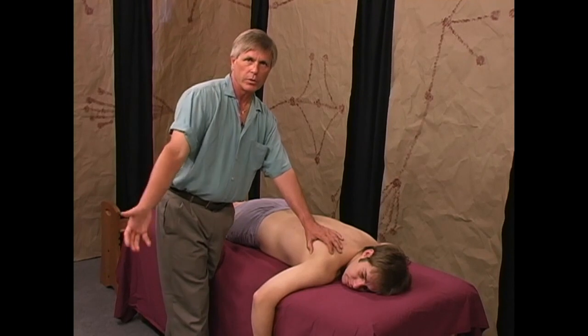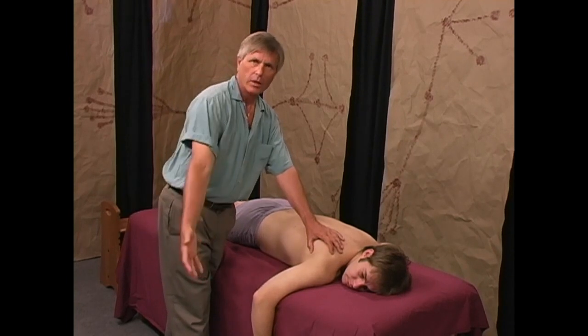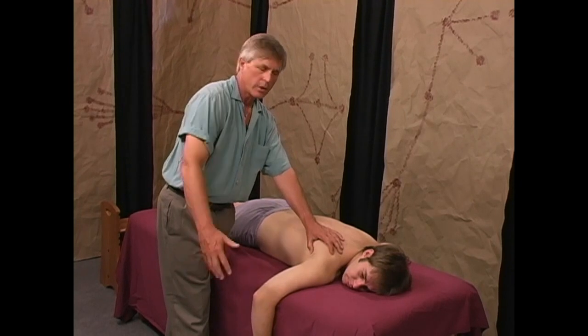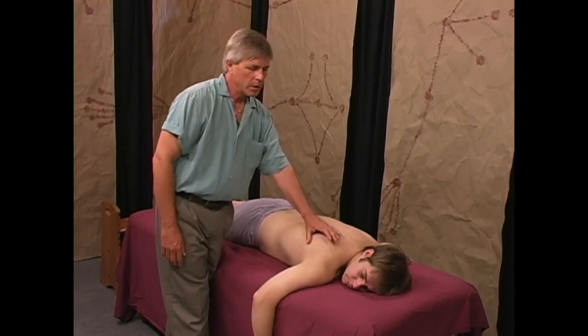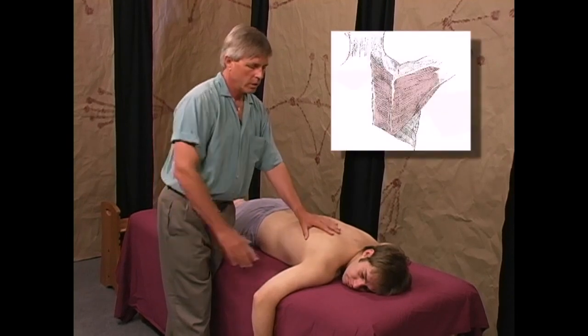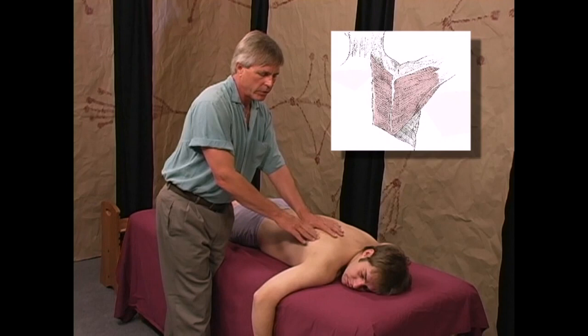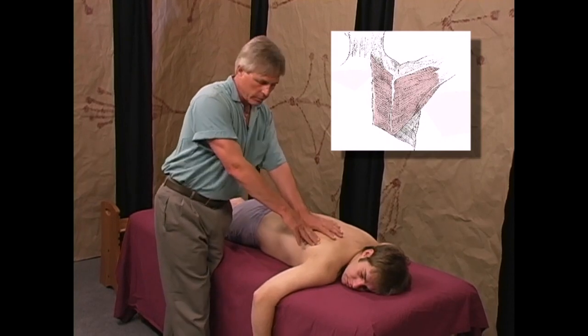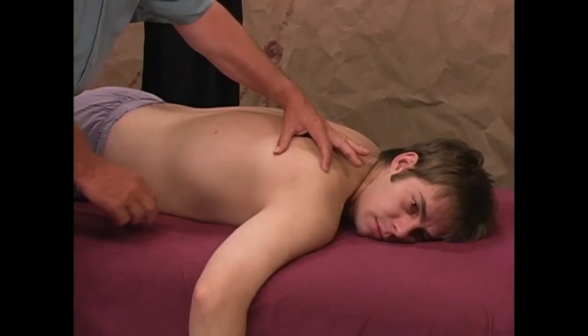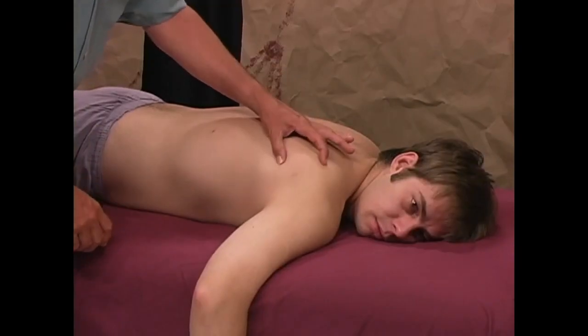Secondly, it's covered with a pretty tough fascial covering, so usually a few fingertips are not enough to do this. I'm going to show you with the fingertips first, though, just so you can see exactly where this muscle runs. Find the spine of the scapula, about 2 or 3 inches below that. I usually start up near the spine and work out from the origin towards the insertion.